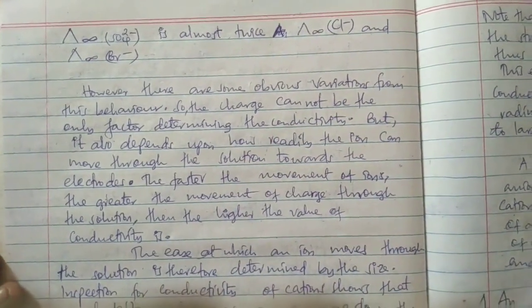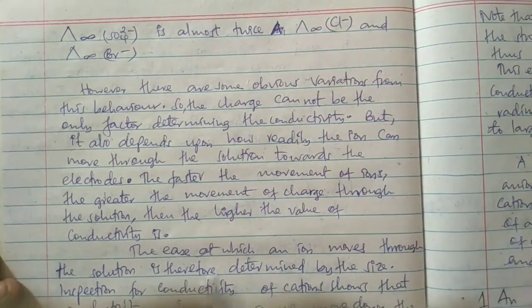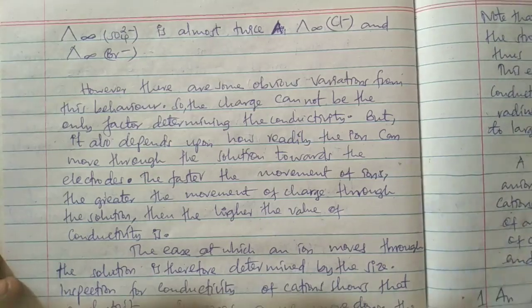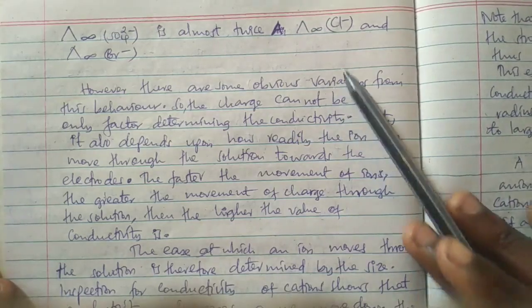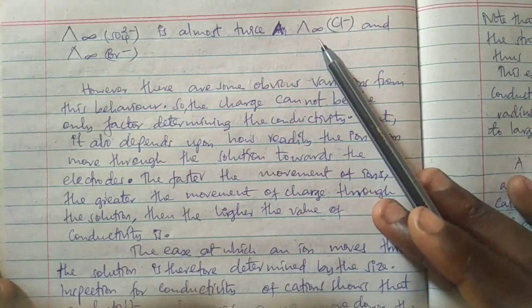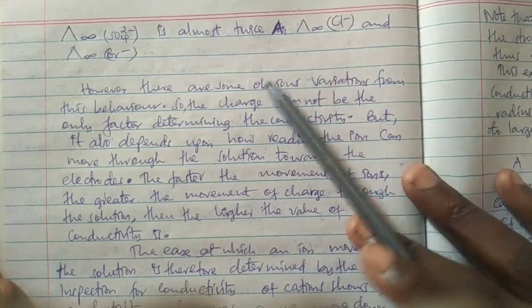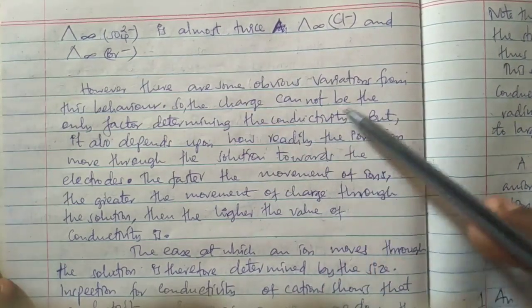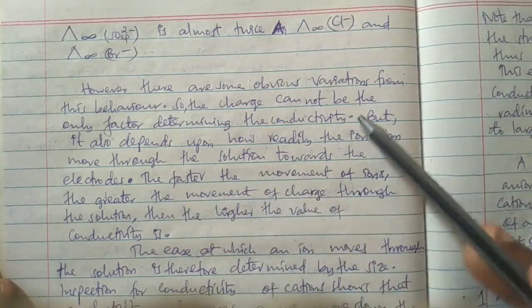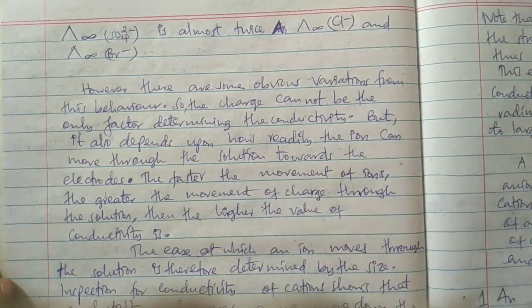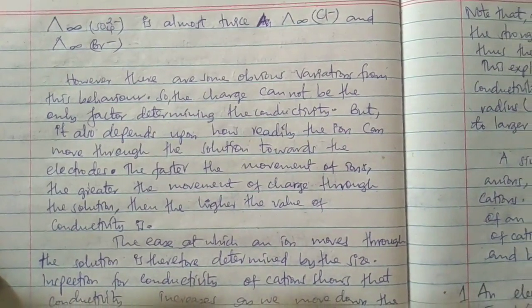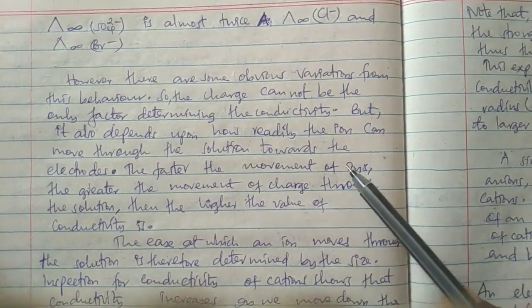However, there are some obvious variations from this behavior. Na kumbuka tulisema hydrogen na hydroxyl haziingii kwenye hii property. Hii property ina involve only other ions. So the charge cannot be the only factor determining the conductivity. Sio charge peke yake. Charge is one among the factors, but it's not only charge.